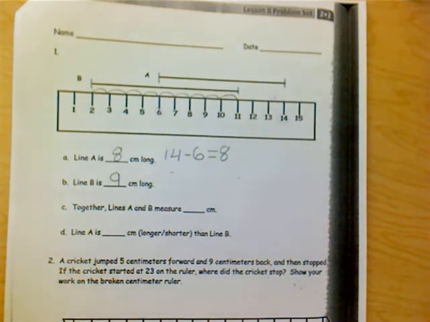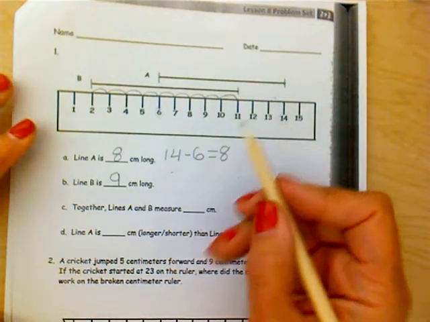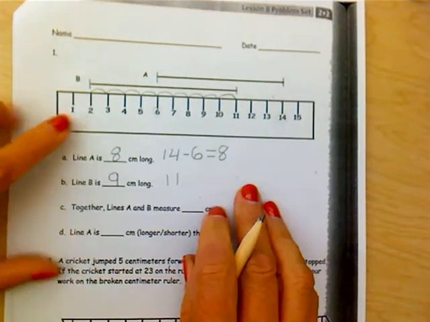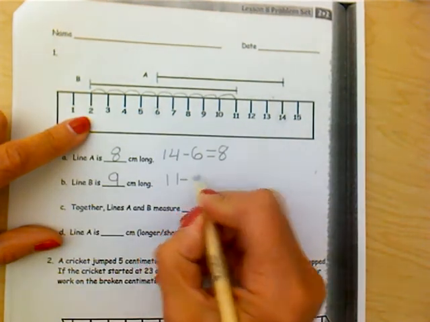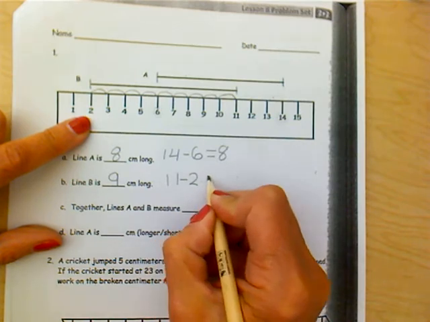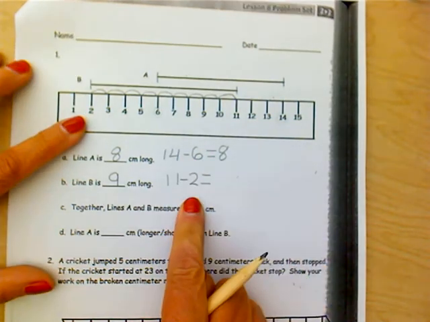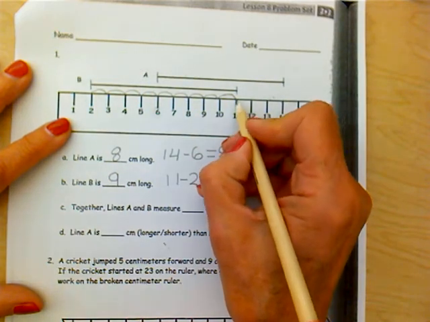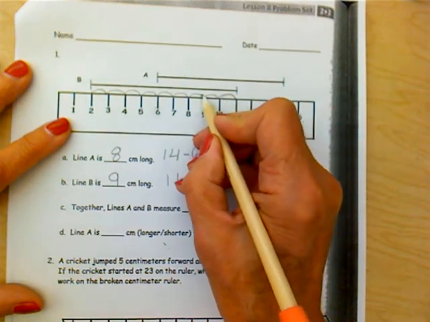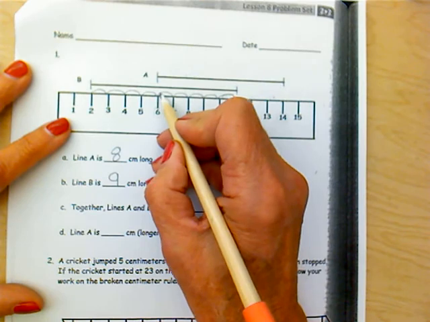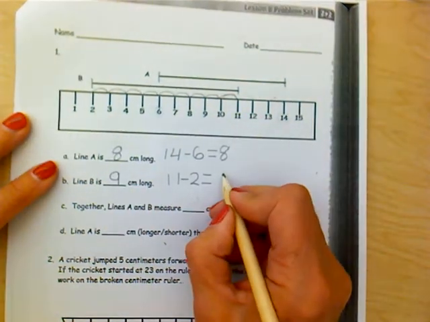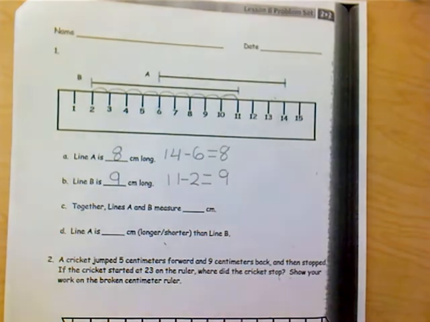So I could also set that up as an equation by saying, well, I ended at 11 and went back to 2, and there would be 9 spaces between 11 and 2. And we counted those. 1, 2, 3, 4, 5, 6, 7, 8, 9. So that would put me at 9 centimeters.